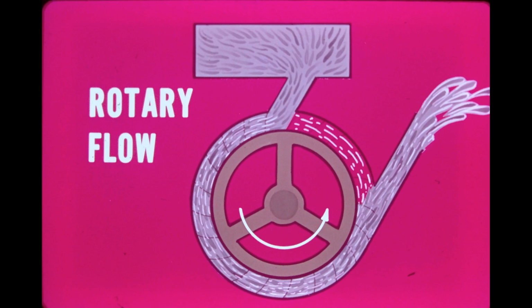Rotary flow is illustrated by this simple water wheel. Water flowing from the water box pushes against the blades of the wheel and causes the wheel to rotate. The motion of the rotating wheel carries the water along. Rotary fluid flow, then, is nothing more than the fluid traveling with a bladed wheel.